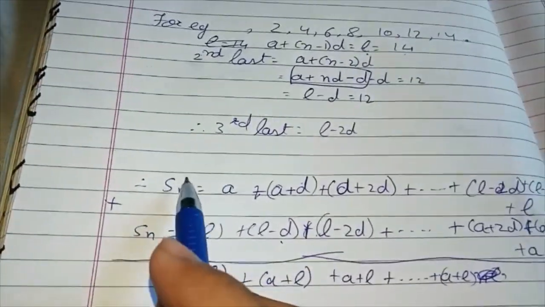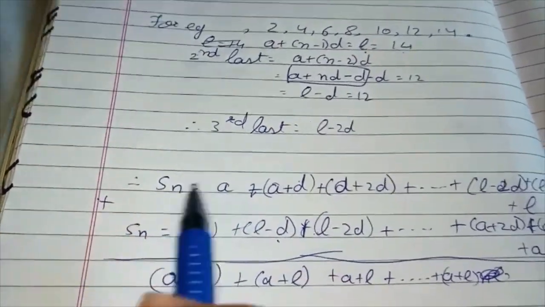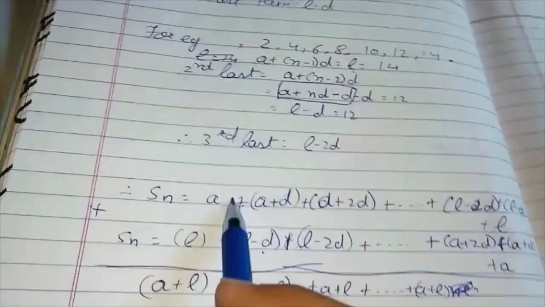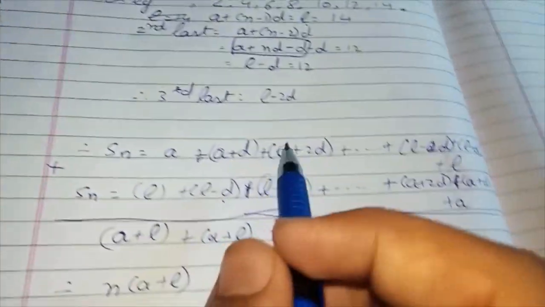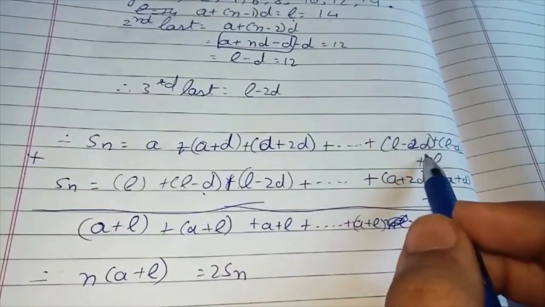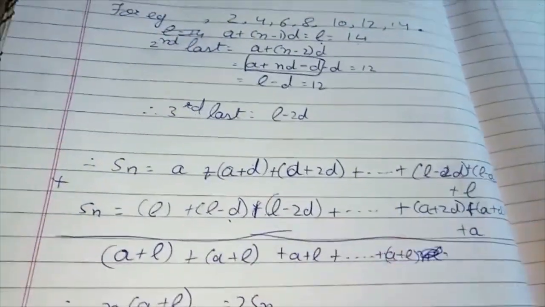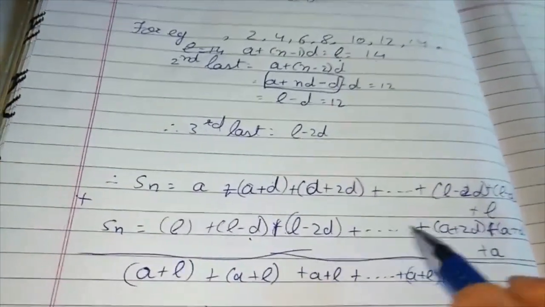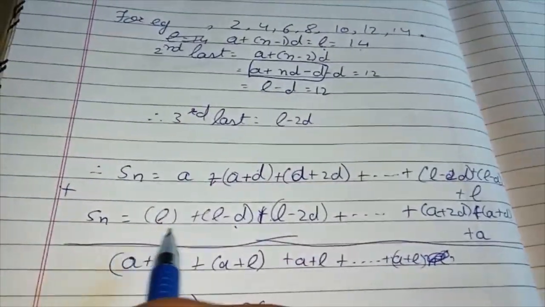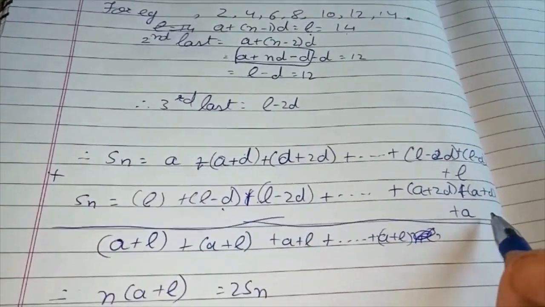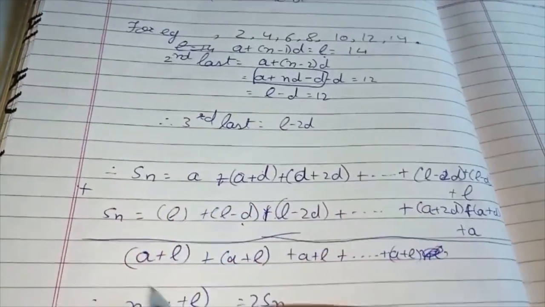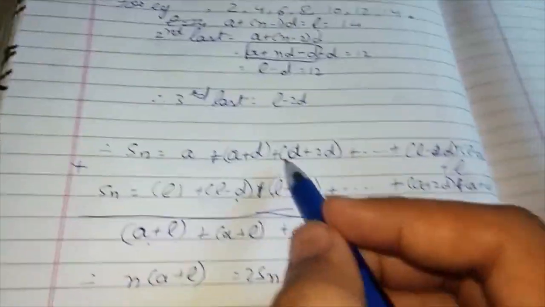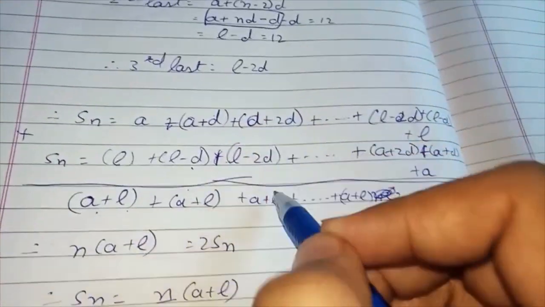Now, the sum up to the nth term or up to the last term is a plus (a plus d) plus (a plus 2d), going up to (L minus 2d), (L minus d) plus L. Now we have to reverse this and write it again. On adding both of them, we will get a plus L here, a plus L here, a plus L here.